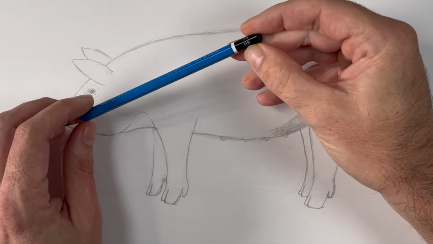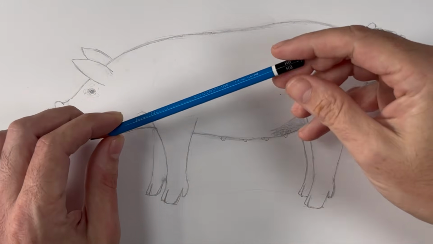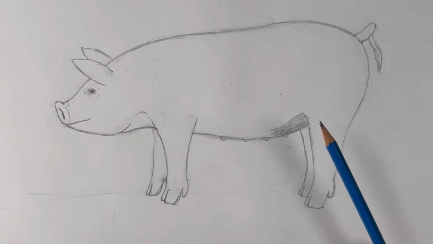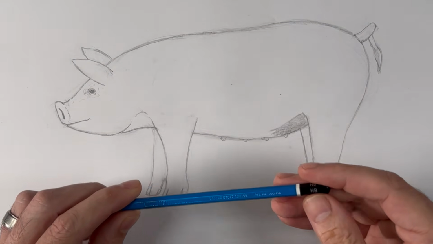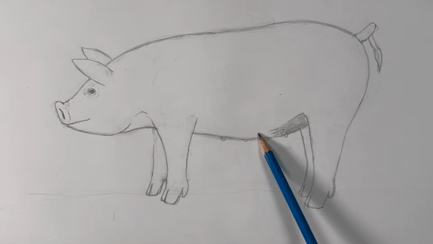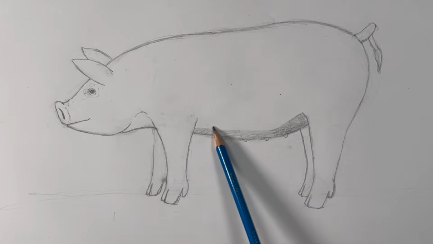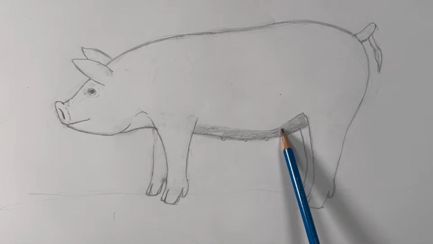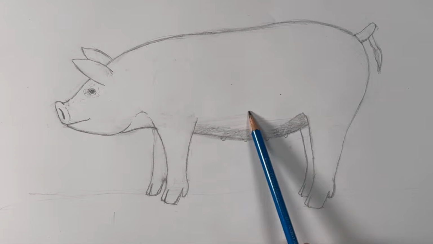By the way, I'm using an HB, which is kind of middle of the range. It's neither a hard pencil nor a soft pencil. It's just right in the middle. The harder pencils have an H and the softer pencils have a B. So let's color underneath the stomach. And as we move up, we'll get lighter and lighter.